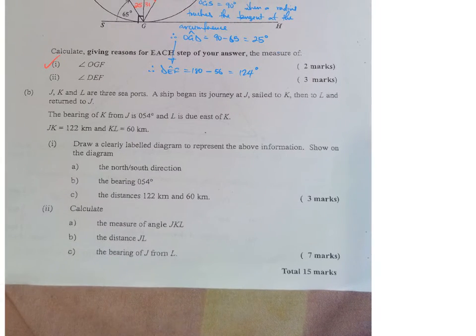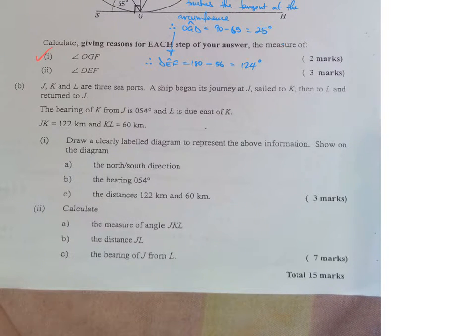Now, part B of the question, let's have a quick read of that. It says, J, K, and L are 3 seaports. A ship began its journey at J. It sailed to K, then to L, and then it returned to J. The bearing of K from J is 054 degrees, and L is due east of K, and then they've given us some measurements here. The first thing to get the first 3 marks is easy.